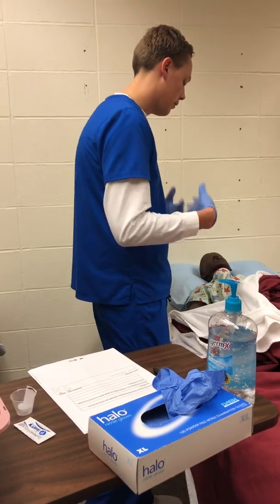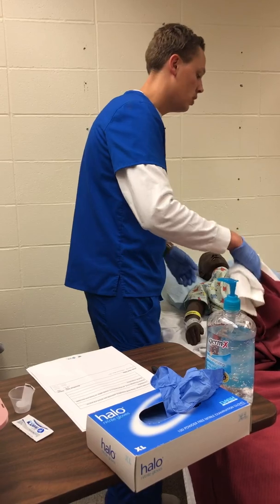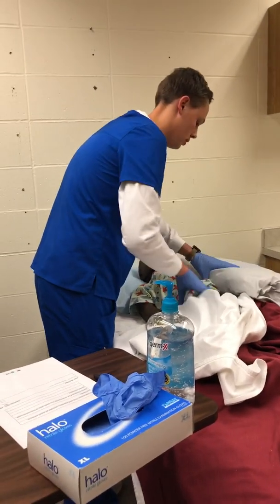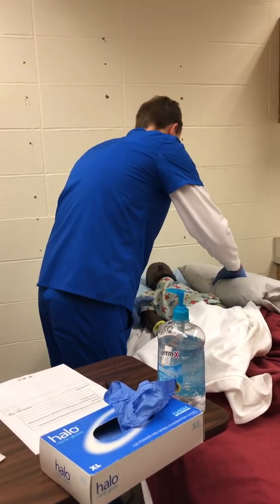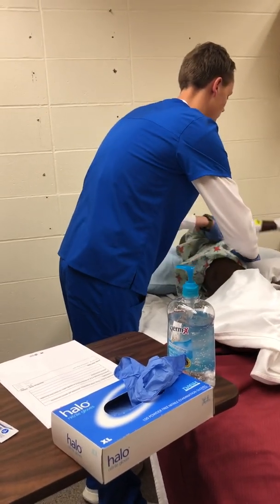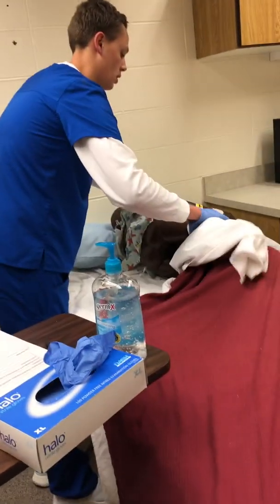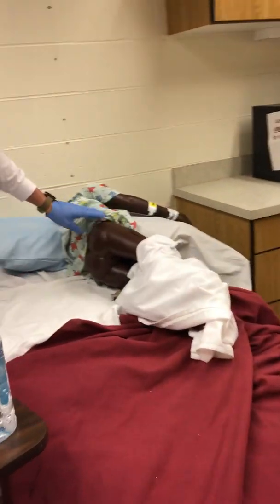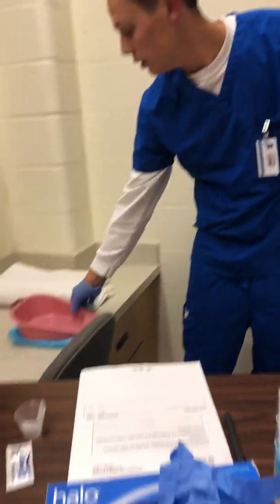So with that, I've explained the procedure to the patient, so they're ready to roll over onto their side. And so I have here a pillow to help them not fall off the bed. So I'll just have them roll over to the left Sims with one leg slightly bent forward. And then I will put down one of these chucks.